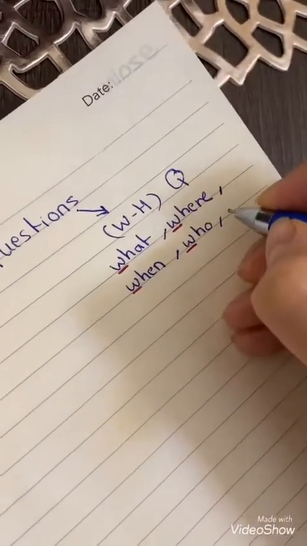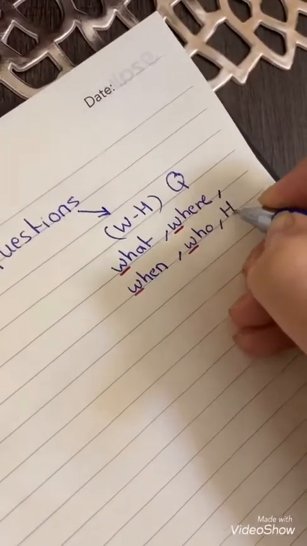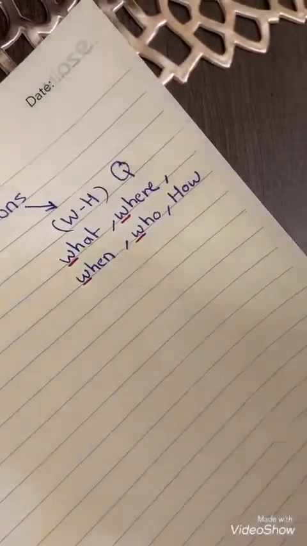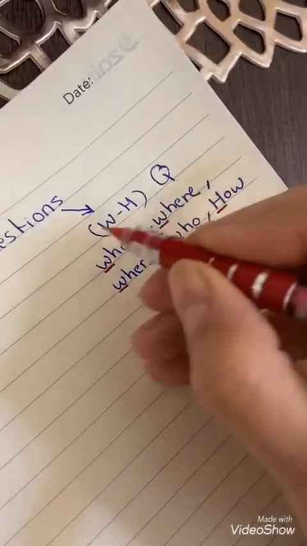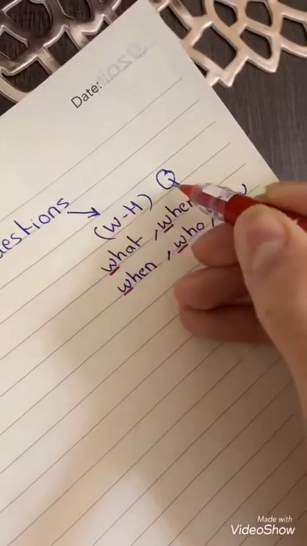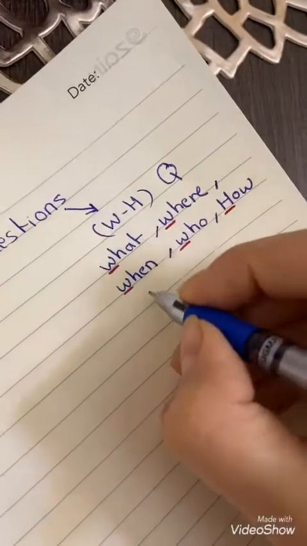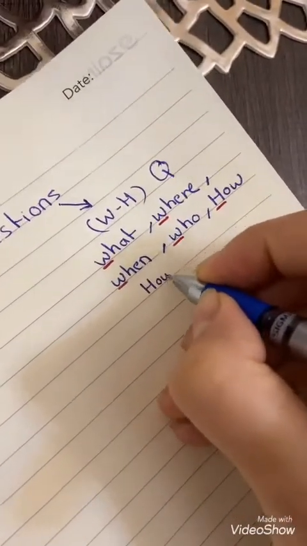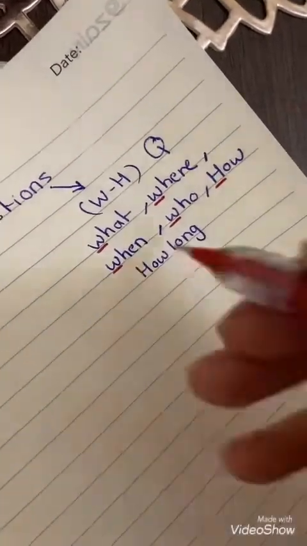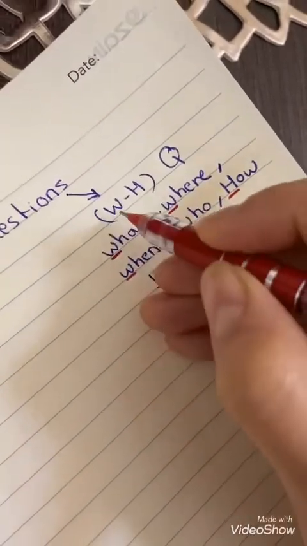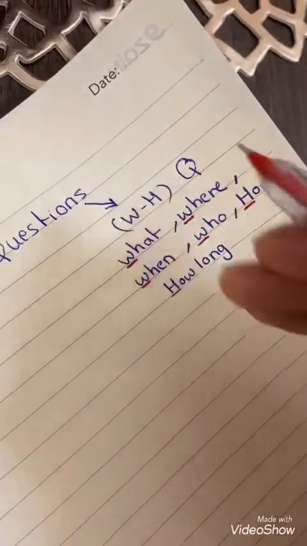When we say how are you, how starts with H, so it is a part of WH questions. How long, it starts with H, so it is a part of WH questions.